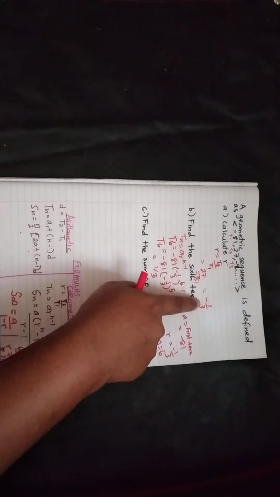If it satisfies this condition, then we will be able to use the sum to infinity formula. So our condition says our common ratio, R, should not be equal to 0. Let's check that. What is our R? Our R is negative 1/3. Yes, it is not equal to 0. Our R should not be greater than or equal to 1. Yes, it is not greater than or equal to 1. And the last condition, it should not be less than or equal to negative 1. Yes, it is not less than or equal to negative 1. So that means we can use this formula.